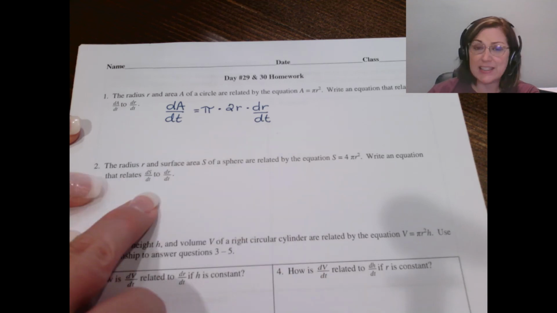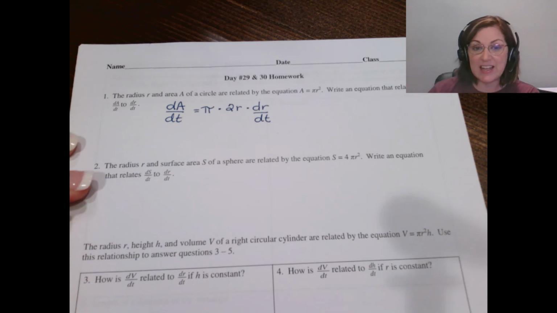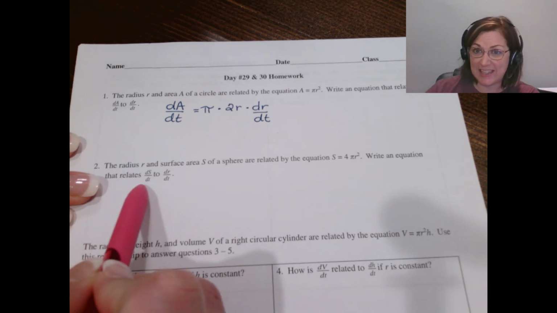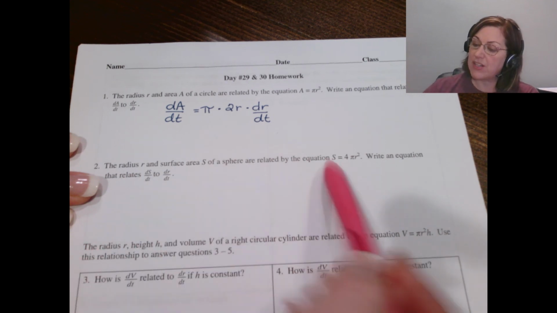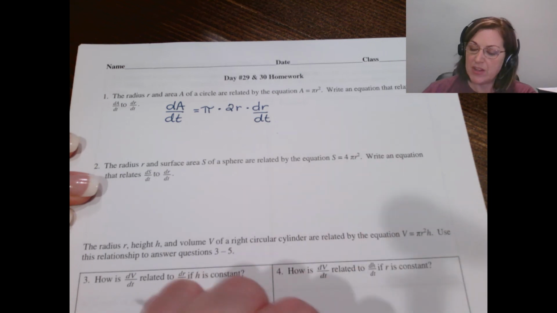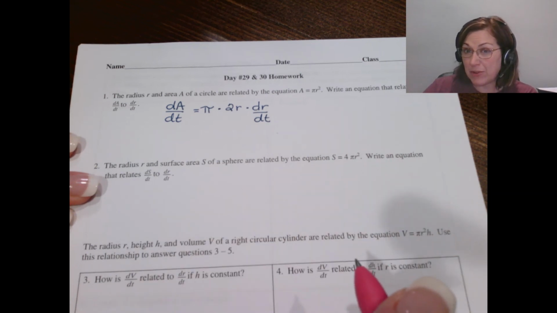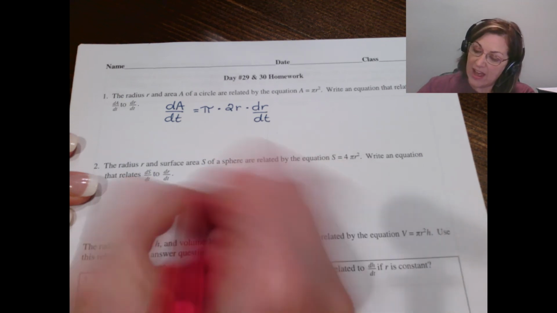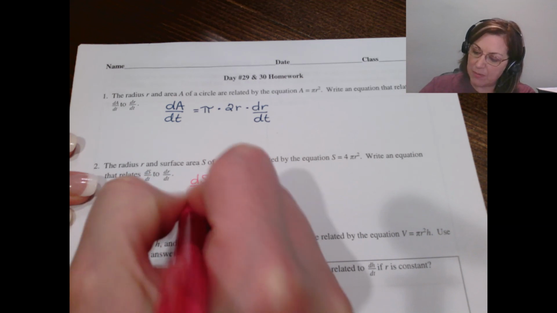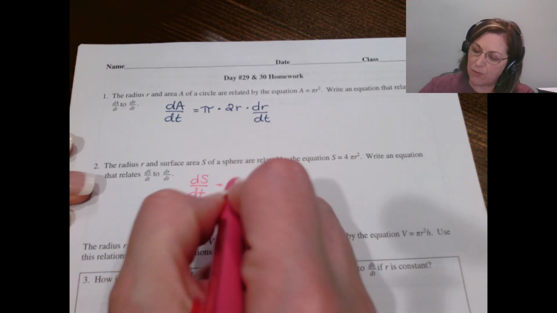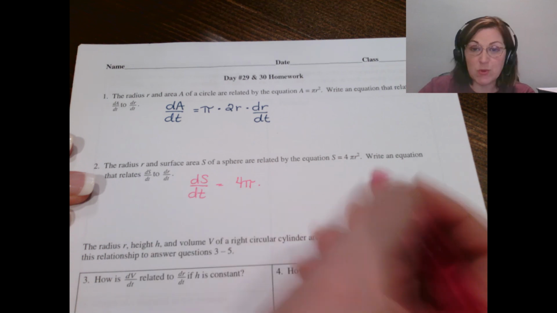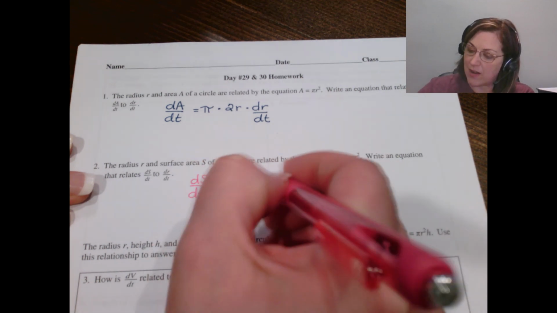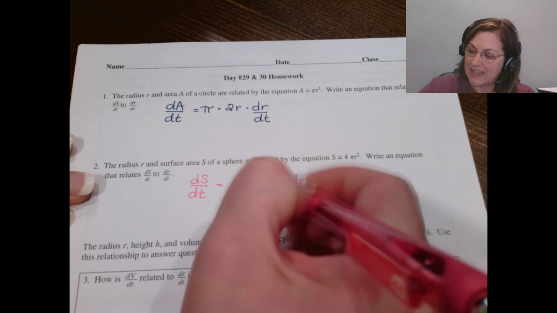Let's take a look then at the second problem, which is very similar. It's asking us how does dS/dt relate to dr/dt? And we're given the surface area of a sphere formula. This one may not be as familiar to you, but we are definitely going to use it quite a bit in our course. So let's go ahead and take the derivative then of dS/dt. That would be the derivative of surface area with respect to time. We've got our coefficient again of 4 pi. And now we take the derivative of our r squared. That would be 2r times dr/dt.